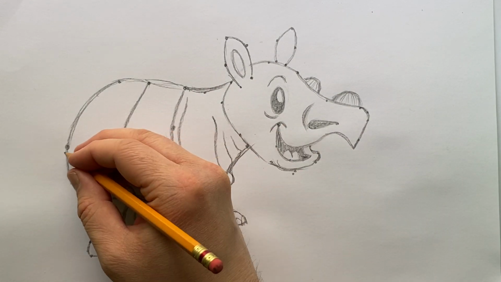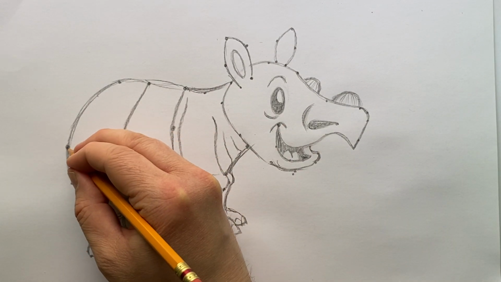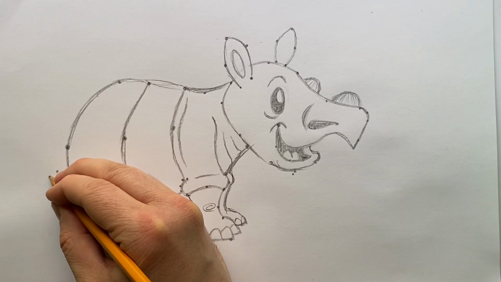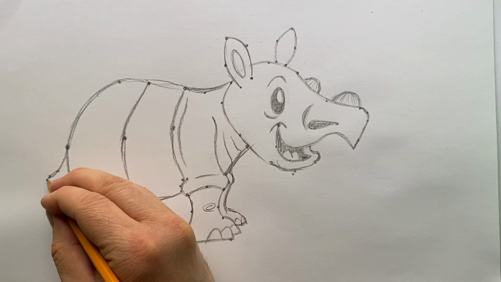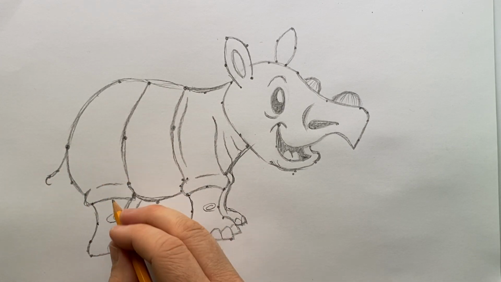Now we'll put a tail on this guy. To do that, we're going to go ahead and just use the back side here. They have a stumpy little tail, put a nice little curve to it. So there we go, curve on there. And I'll round that off with almost like the letter C there at the tip.